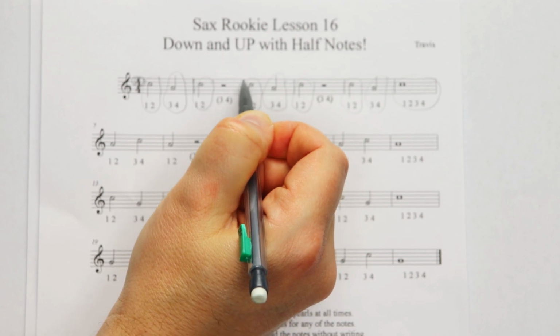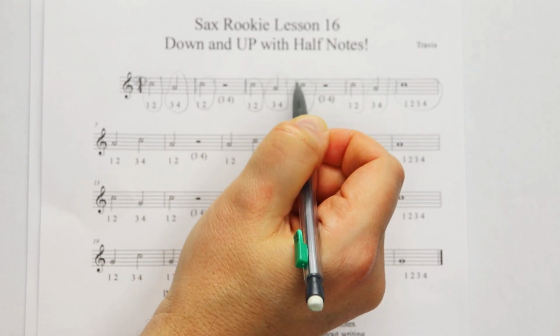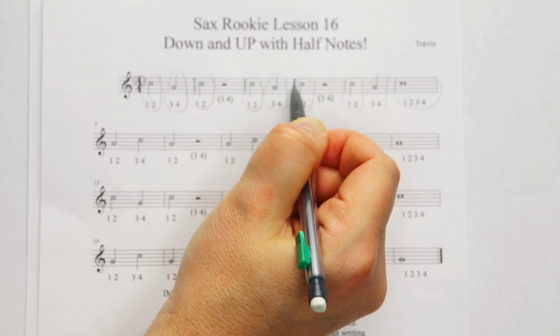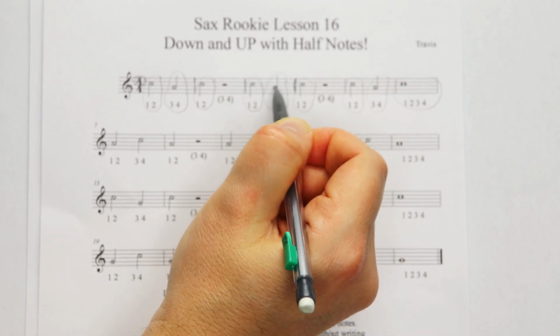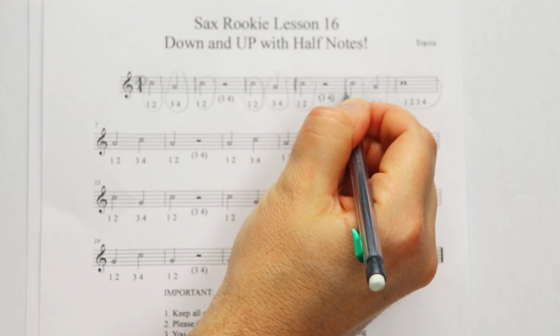Remember, we said a measure is in between 2 bar lines. This is a bar line, and this is a bar line here. So here's your measure, and then here's a bar line, and here's a bar line.